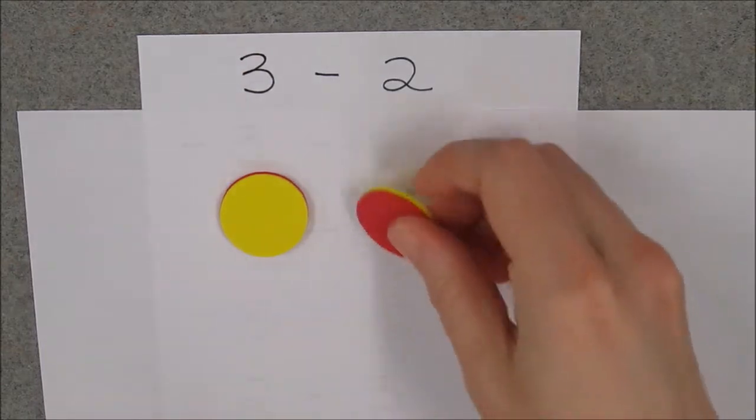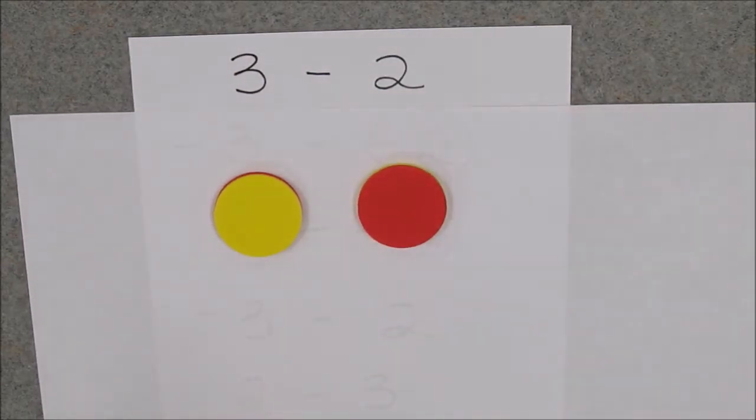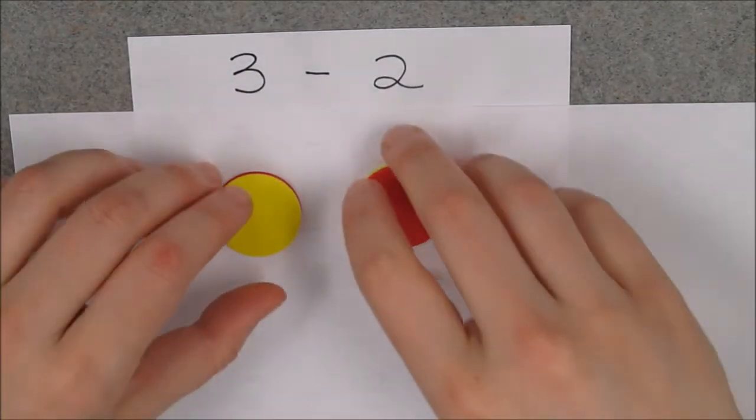Today we're going to learn about subtracting integers. Just a quick reminder, yellow is a positive, red is a negative. So let's look at our first problem.